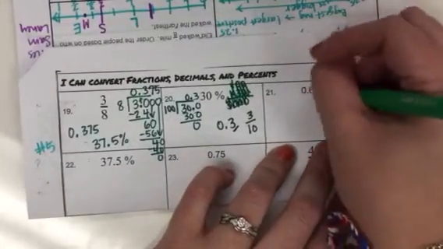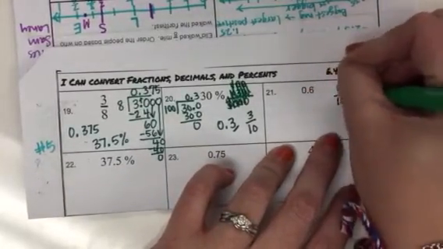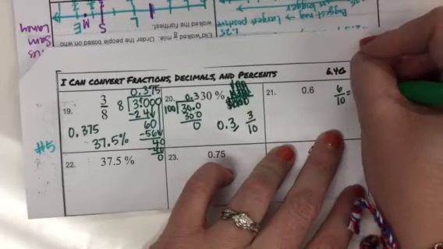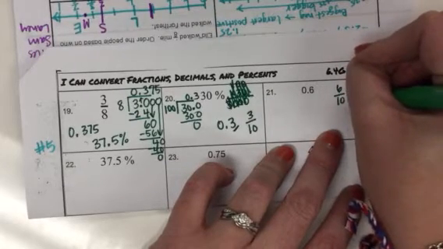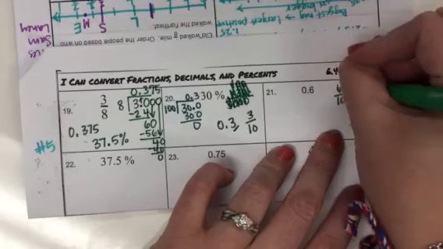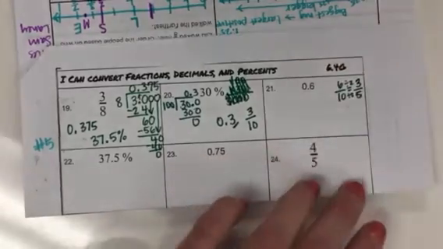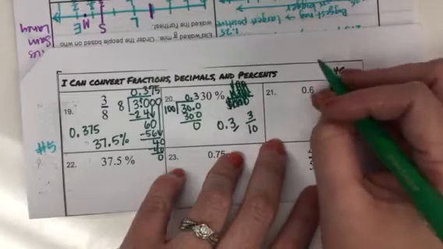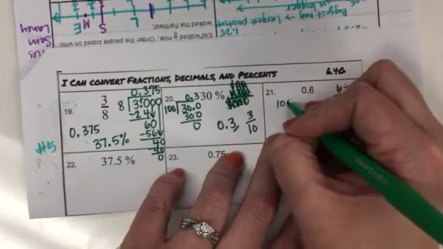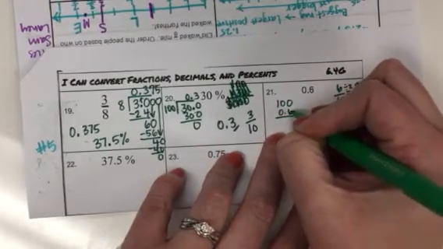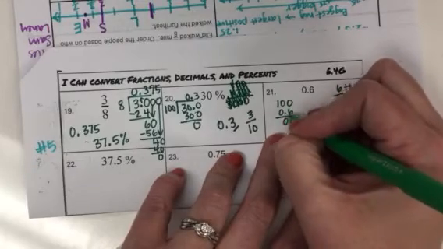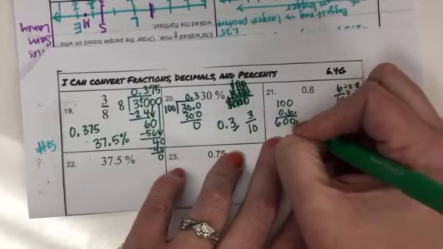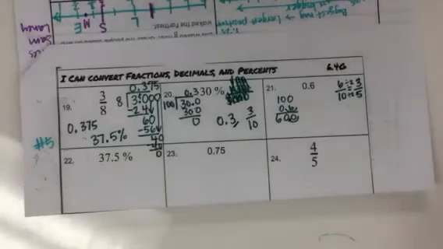0.6, our decimal, this is 6/10. If I want to reduce it, it's the same thing as saying 3/5 because I can divide each one of them by 2. And then if I want to change this to a percent, I would do 100 times 0.6. 6 times 0 is 0, 6 times 0 is 0, 6 times 1 is 6. I need one decimal place.